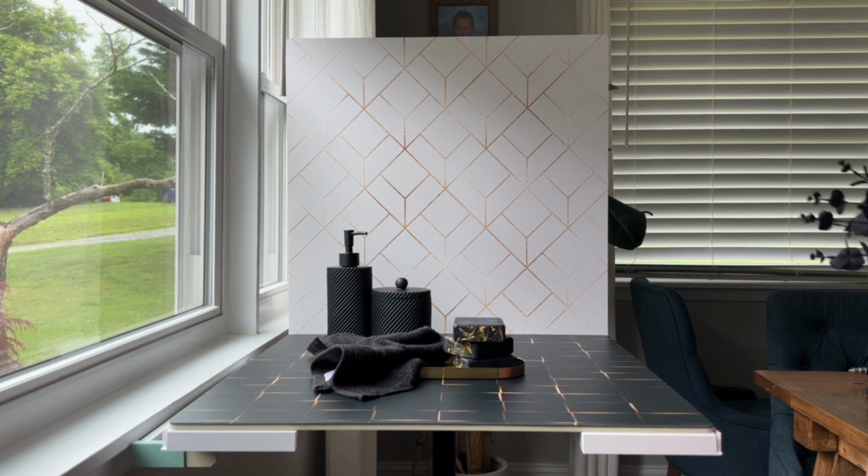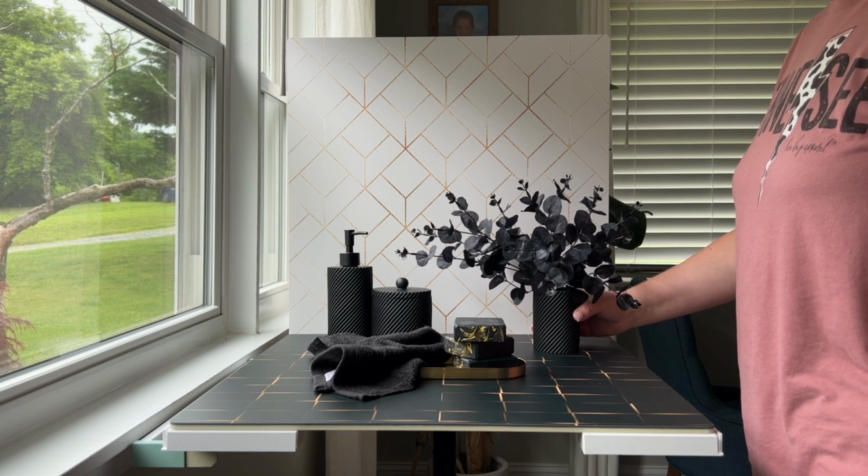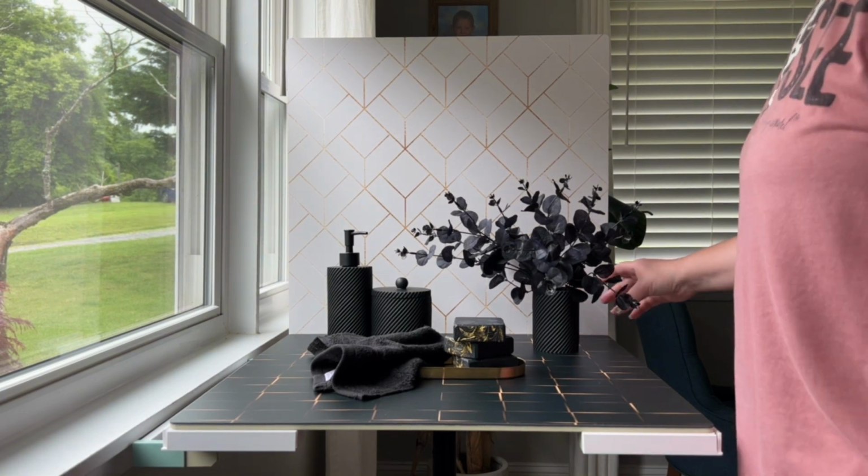And lastly, I'm going to include just some black floral. This again has a lot of texture. It's going to create a lot of visual interest in our overall setup.